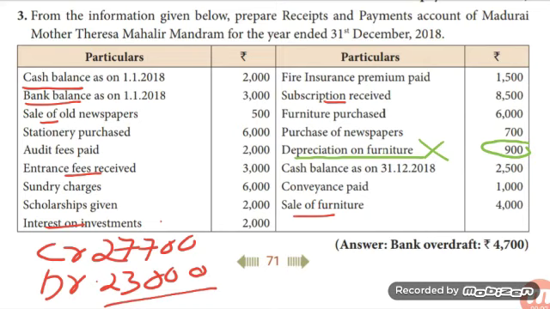Next question. From the information given below, prepare the receipts and payments account of Madurai Mother Teresa Mahalir Mandram for the year ended 31st December 2018.